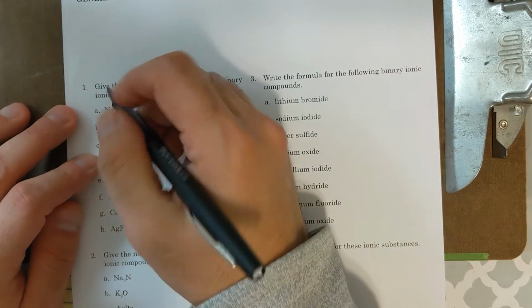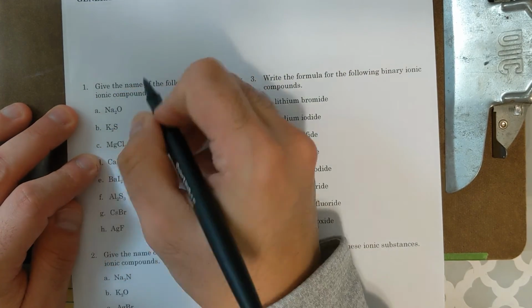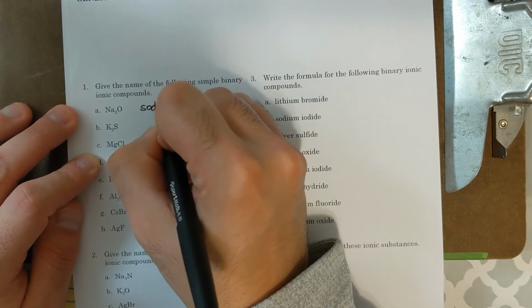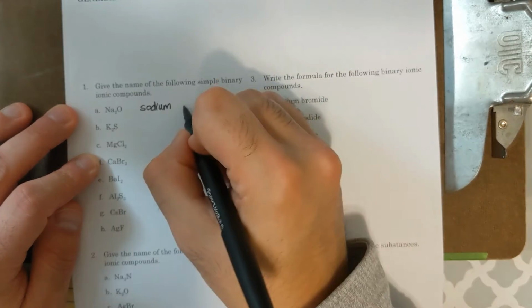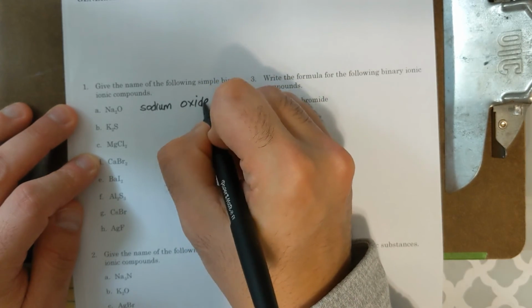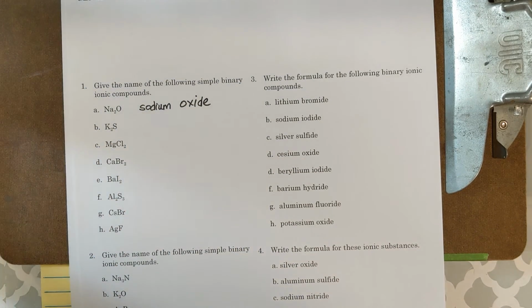So I could do 1A right away. Na2O. My metal cation on the left is sodium. I name it as is. And then my non-metal on the right, that's oxygen, but in a compound, I'll name it as oxide. Na2O is definitely sodium oxide.